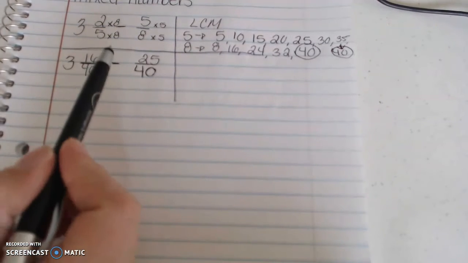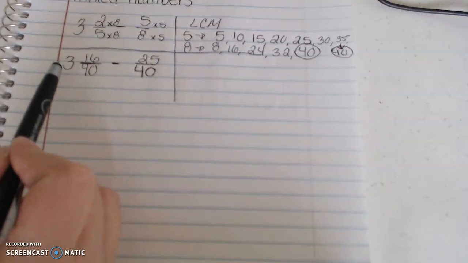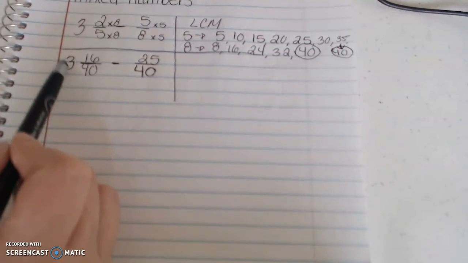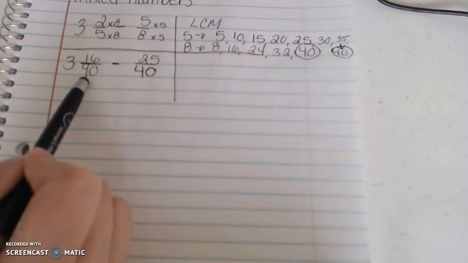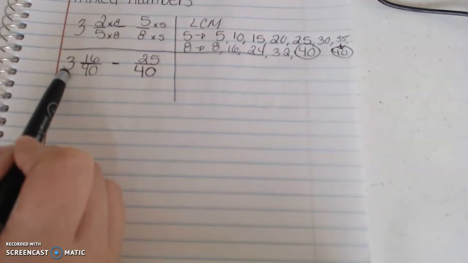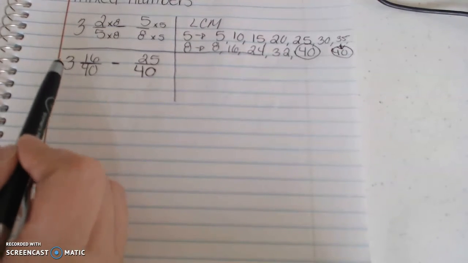In order to regroup, I don't have another fraction to look at, but I do have this whole number. And we know that a whole number is just a number that has the same numerator and denominator. So if our denominator is 40, we know that this is 3 groups of 40/40ths.